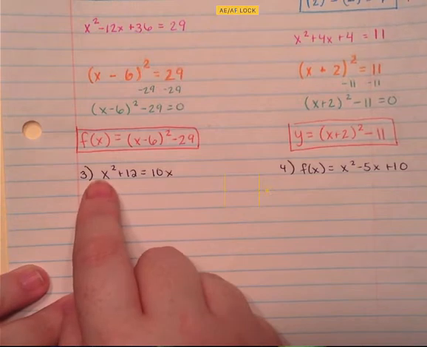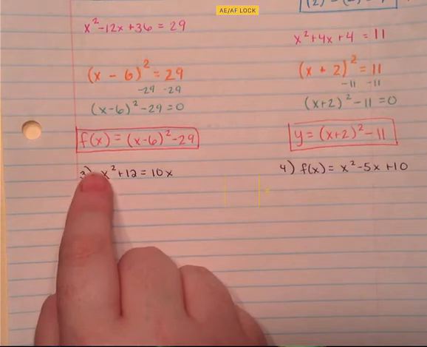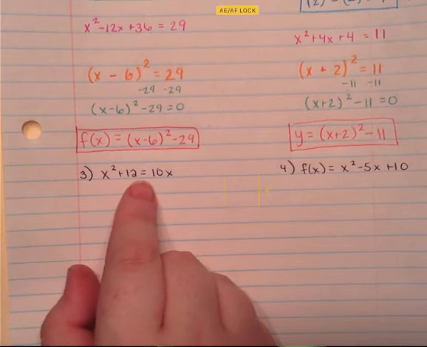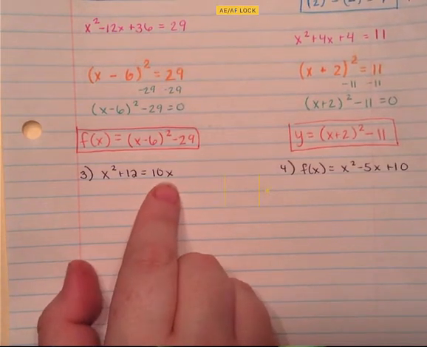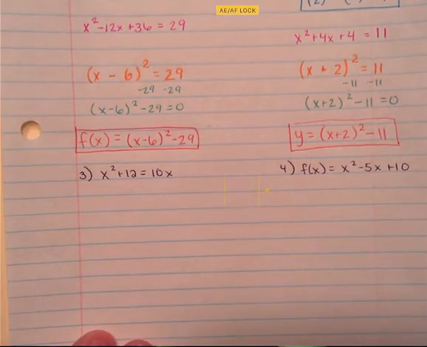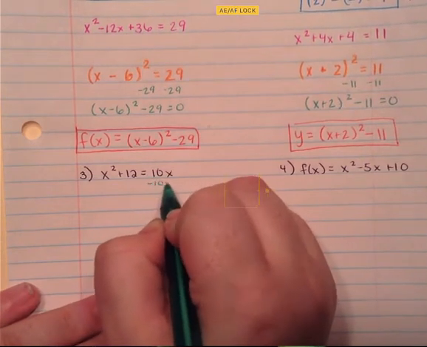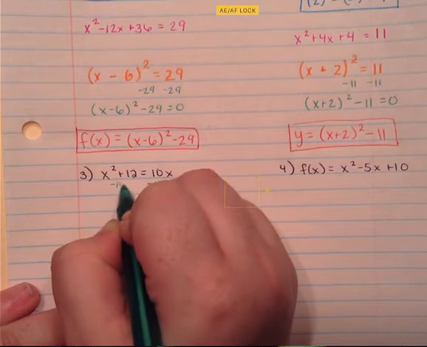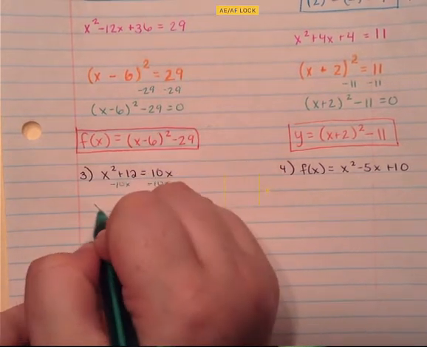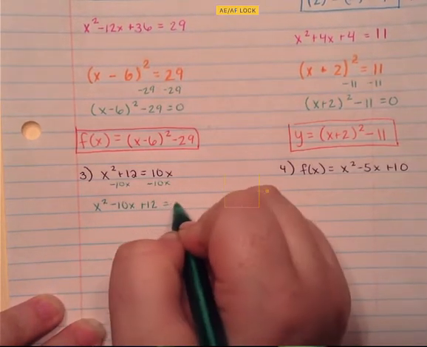The reason we don't just want to move the x squared is because we want to keep our x squared to be a positive 1. Anytime it becomes something different, we have to do even more work. So we're just going to move the 12 to one side, and the 10x to one side. First up, I'm going to move that 10x. It's a positive right now, so I'm going to subtract the 10x from both sides. And now I'm going to have it in the middle of the problem because it's supposed to be ax squared plus bx plus c. So we have x squared minus 10x plus 12 is equal to 0.